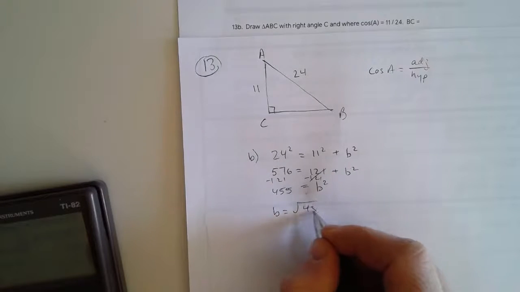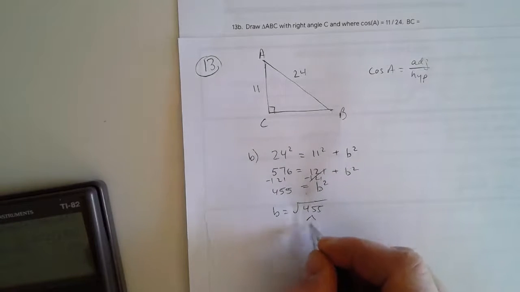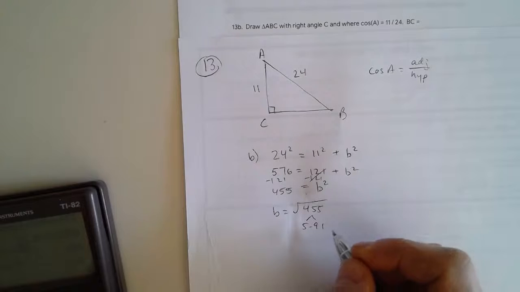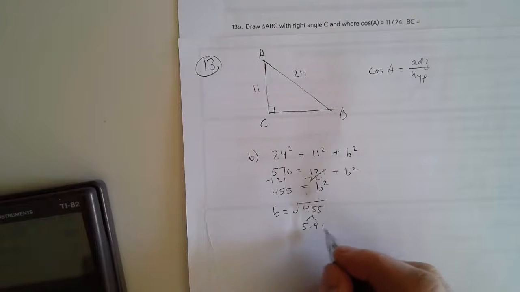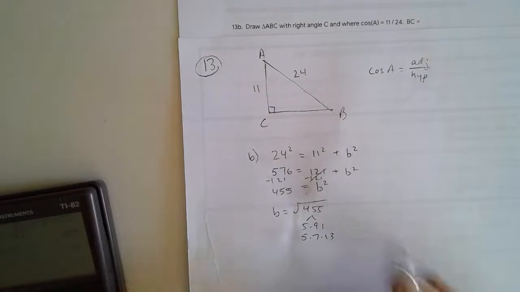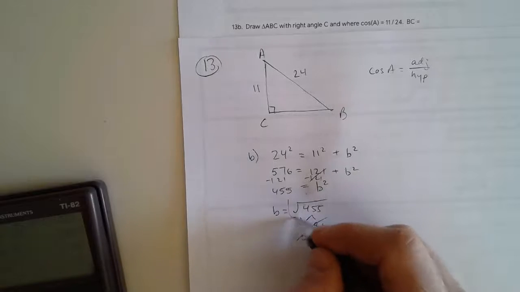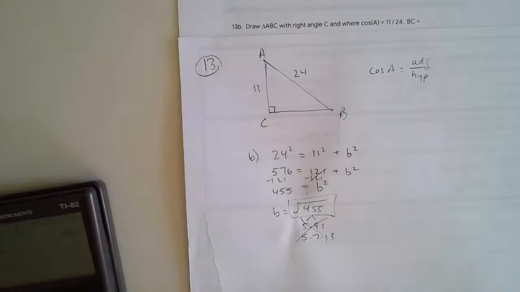The only factors I see are 5 and 91. I don't think 91 has any factors. Oh, it does, 7. So that means this is 5 times 7 times 13. There are no perfect squares there, no numbers that repeat. So that's my final answer there: square root of 455.